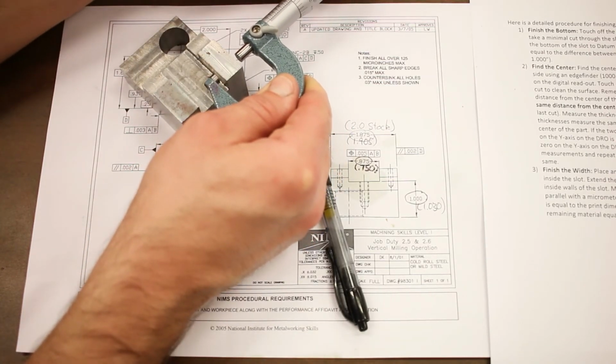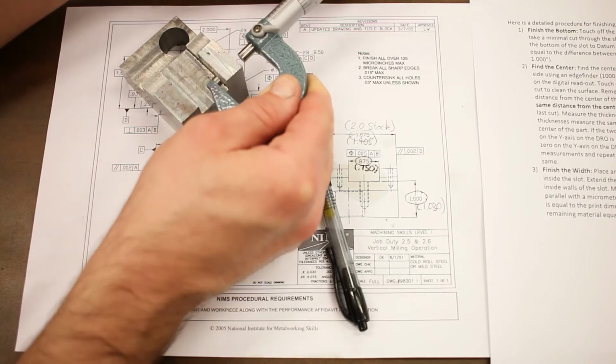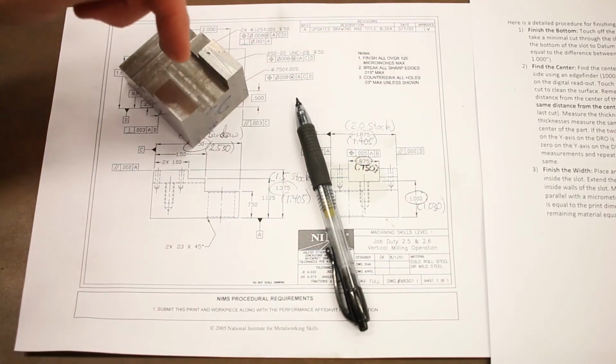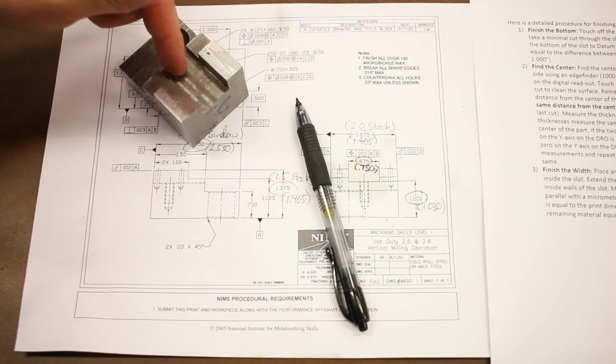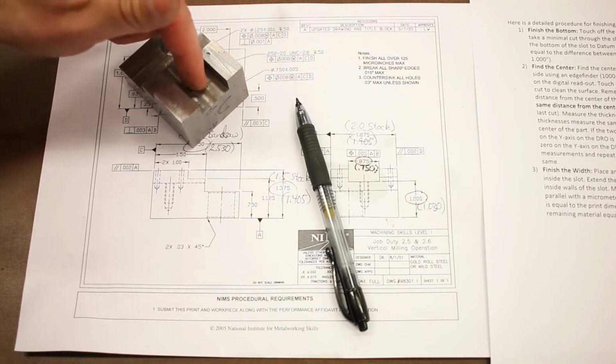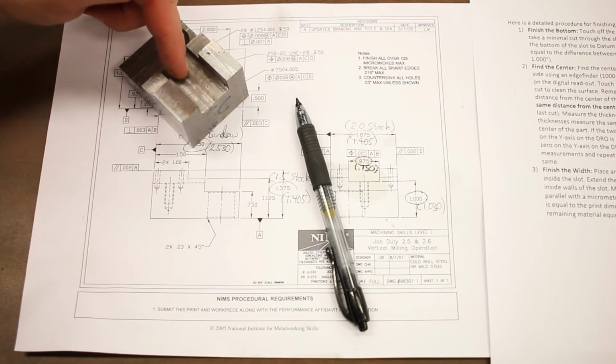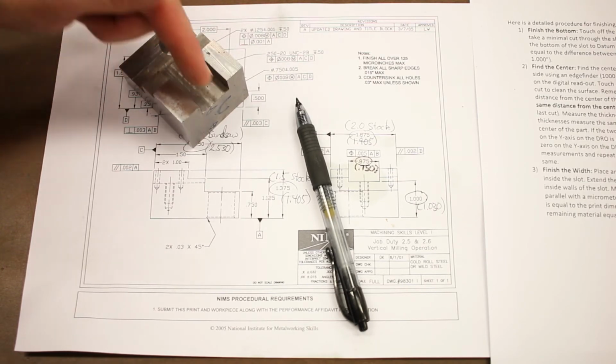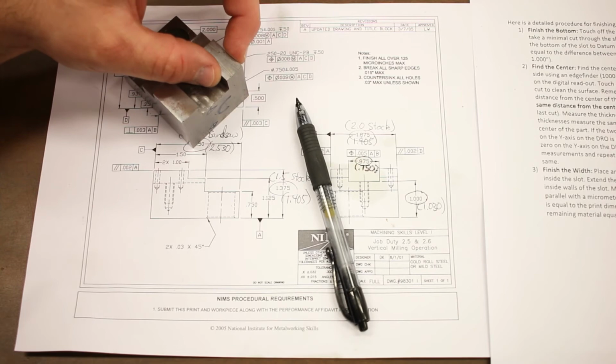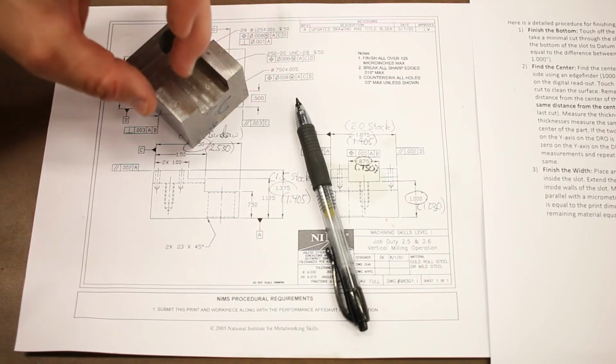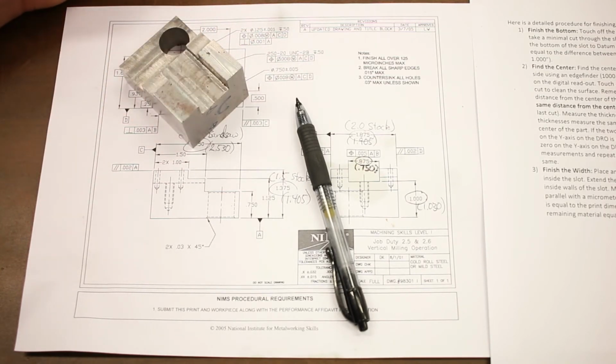Then we're going to measure these 2 tabs here and here. And if the 0 that we set with the digital readout and the edge finder was truly the center of the part, and we took cuts at equal distances from that center, then these 2 tabs should measure exactly the same thing.